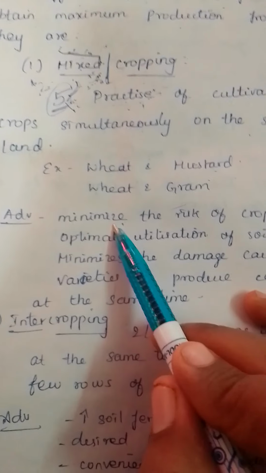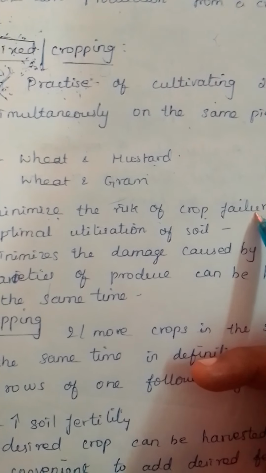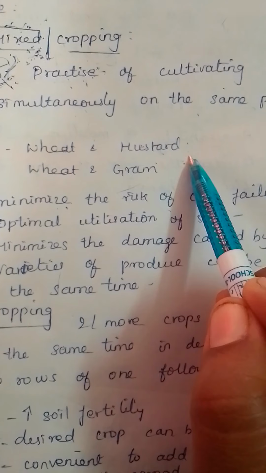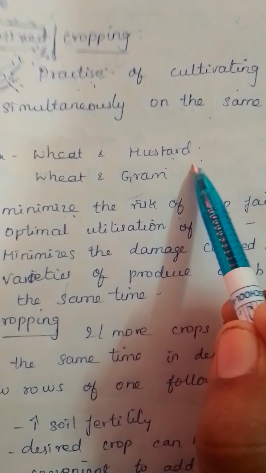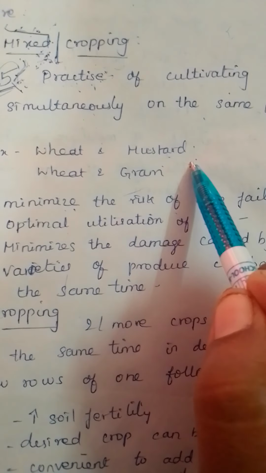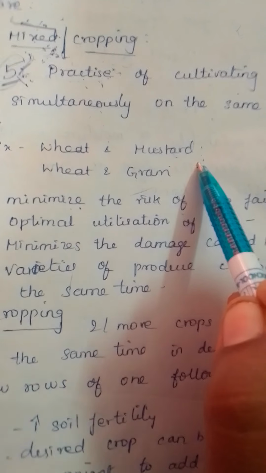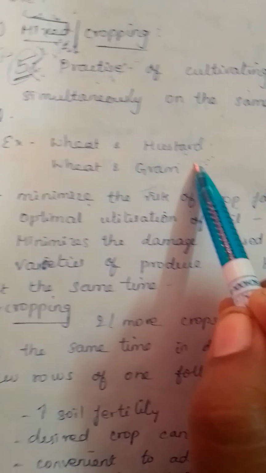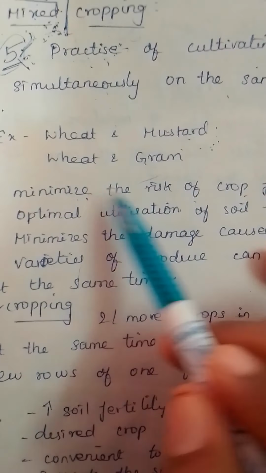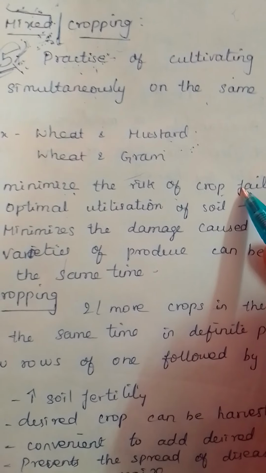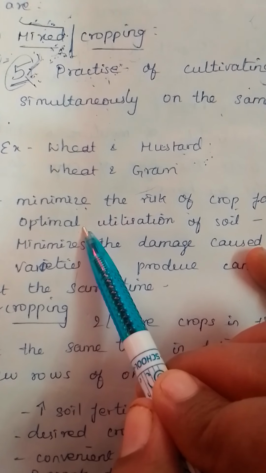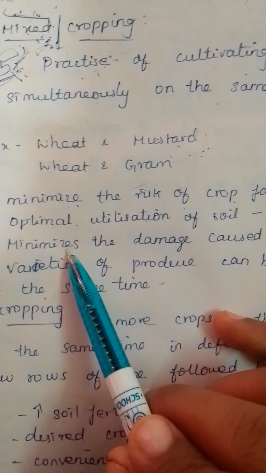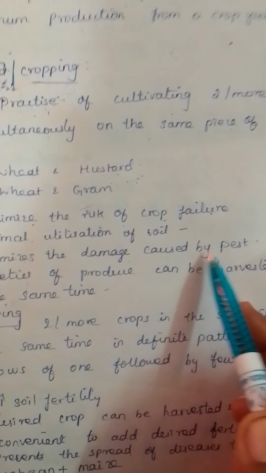Just listen. It will minimize the risk of crop failure. For example, if I have planted three crops and one of the crops gets damaged by pests, the farmer will still get productivity or profit from the other two crops, so he is not going to face any loss. Right? So, minimize the risk of crop failure. Number one is the advantage. Second advantage of mixed cropping, optimal utilization of soil. The third one is, it minimizes the damage caused by pests.